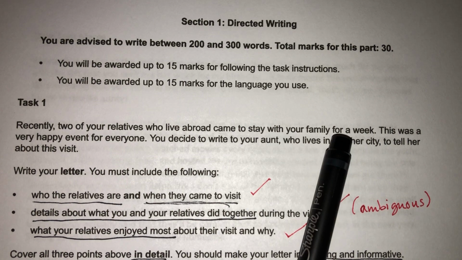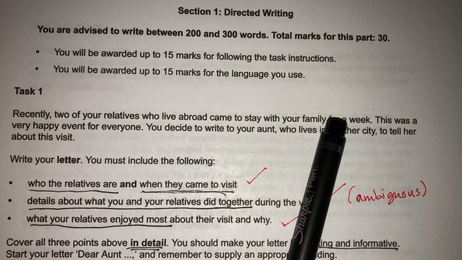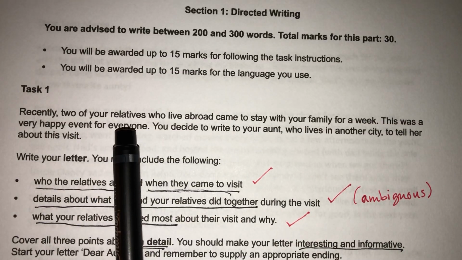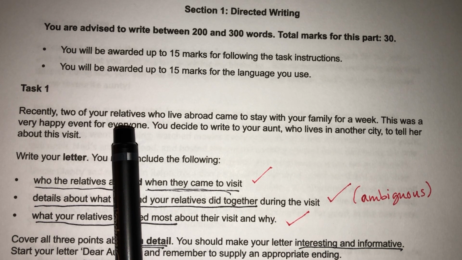Okay, and they visited for a week. So what would we be doing for a week? And it's a happy event for everyone. Okay, so I thought happy event, you usually have celebrations, you have holidays or New Year's or whatever, right? So you have to choose which one you want to work around.